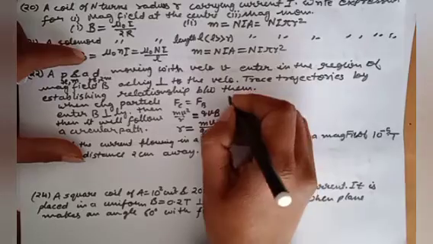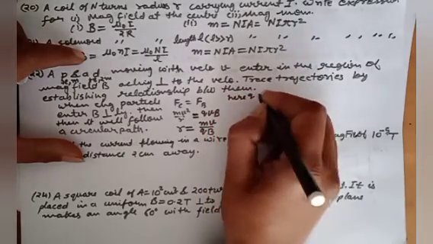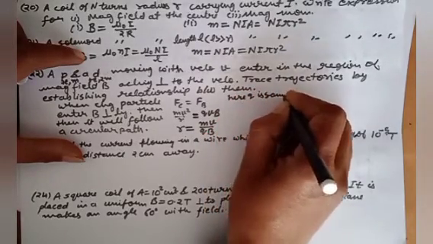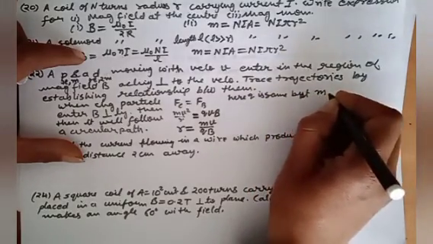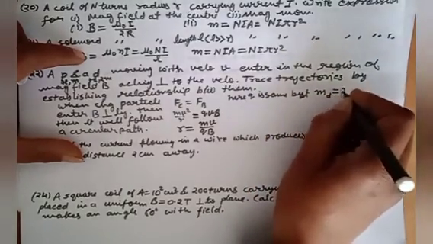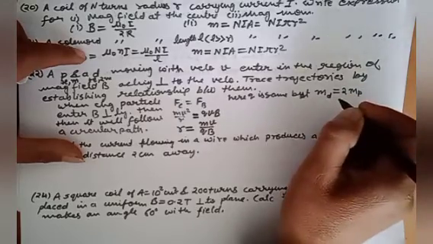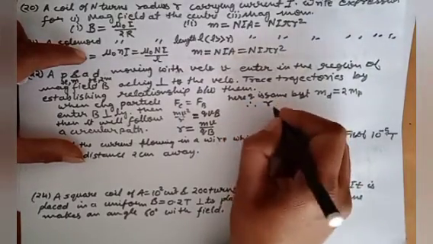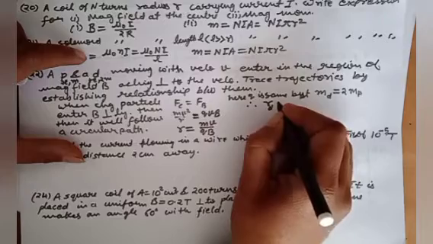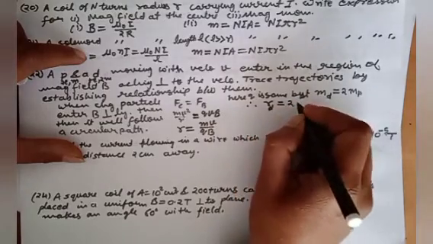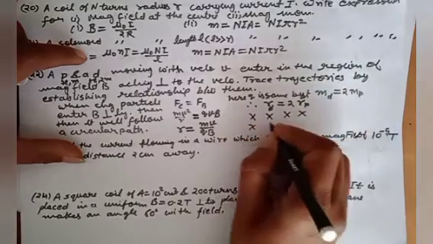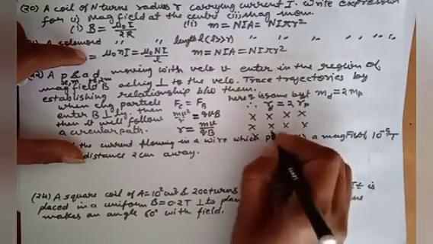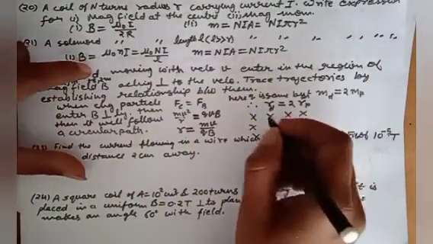Here q is the same, but m of deuteron is equal to twice m of proton. So the radius of the deuteron orbit will be twice the radius of the proton orbit. Now we can draw it. This is a 1 mark question, remember. If it is 2 marks, then you can do all this working. In 1 mark, you can directly draw.